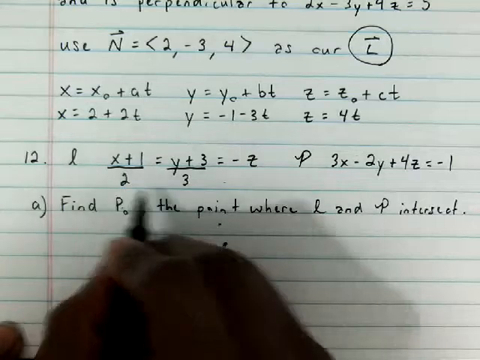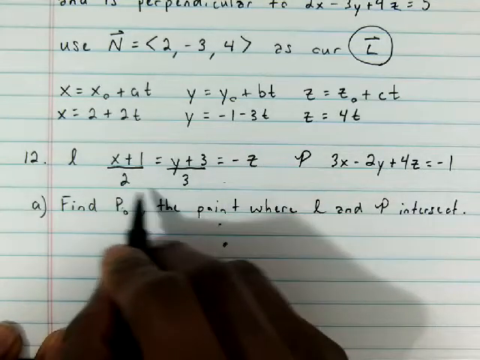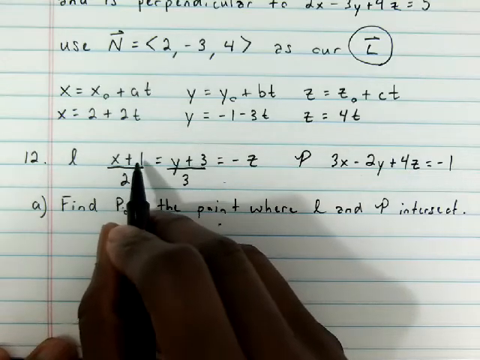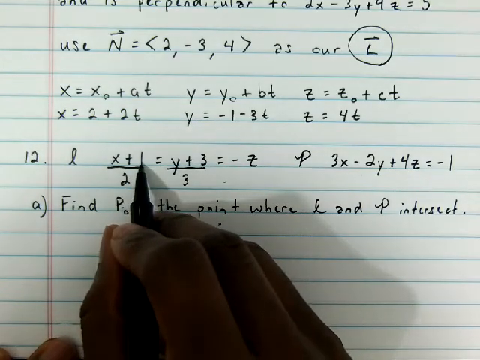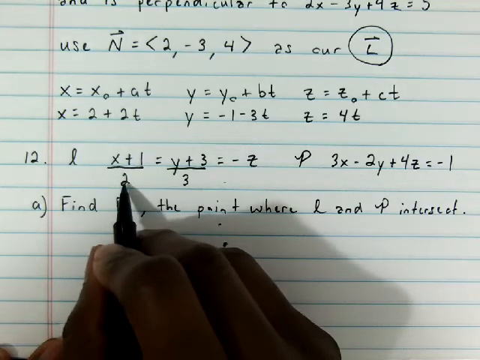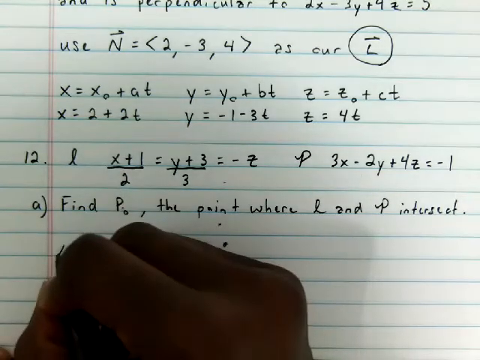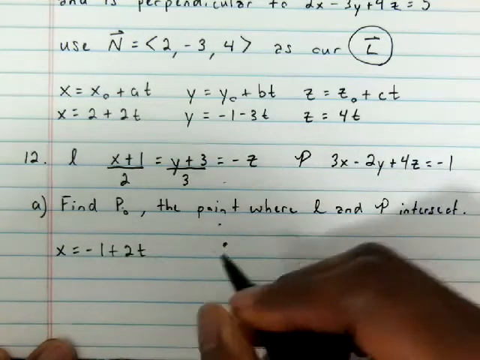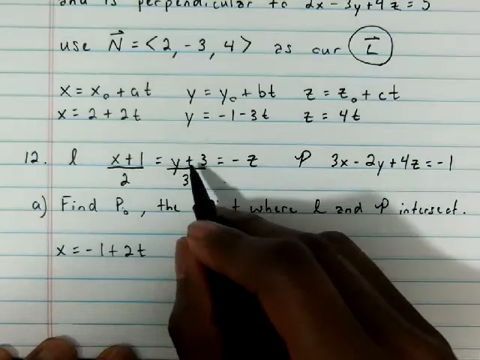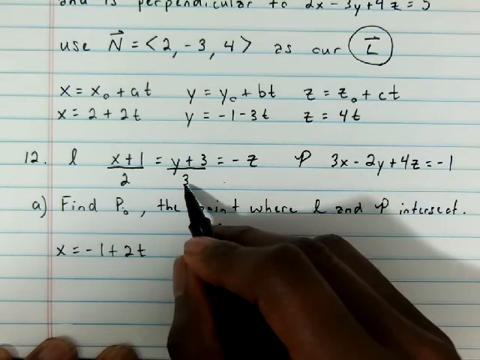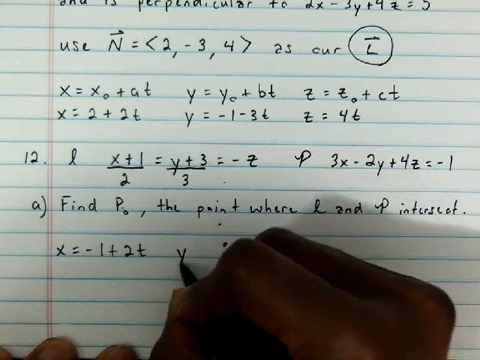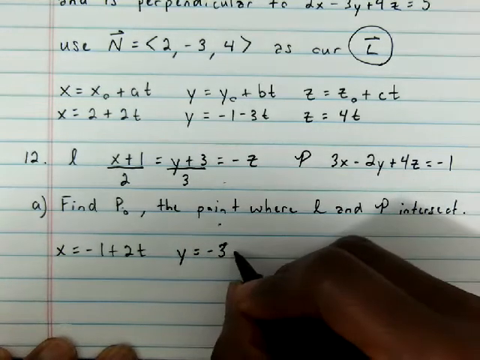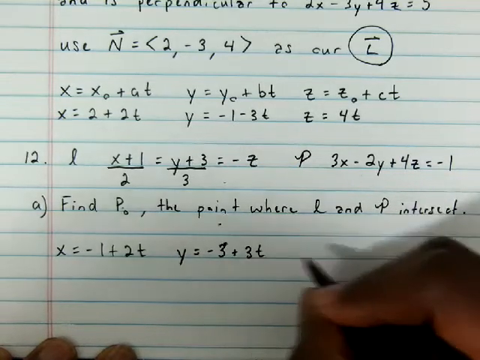So let's see, what are the parametric equations that correspond to these symmetric equations? So here I have x minus a -1. So that tells me my x naught is -1 and my a is 2. So here I have x equals -1 plus 2t. Then here I have y minus a -3 and my b is 3. So I have y equals y naught, which is -3, and then plus 3t.